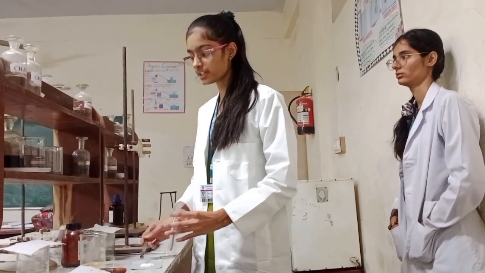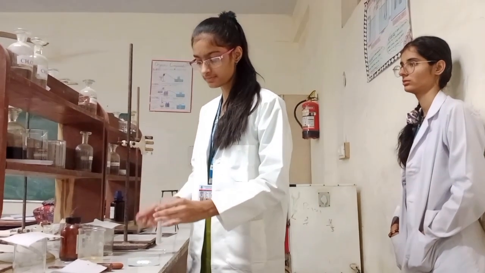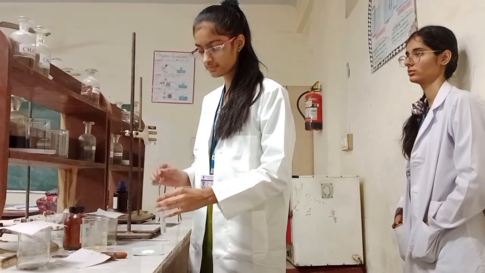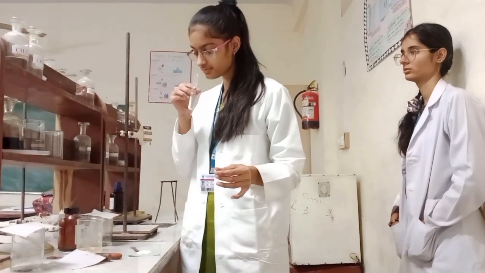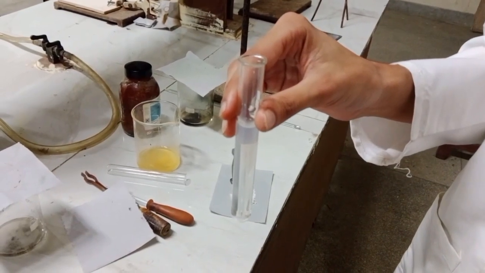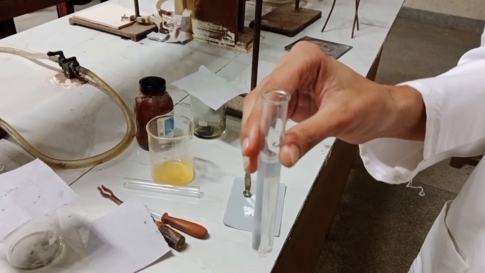Now we will add the given salt and water and check for the characteristic smells. No characteristic smell is observed. NH4+, CH3COO-, and S2- are absent.